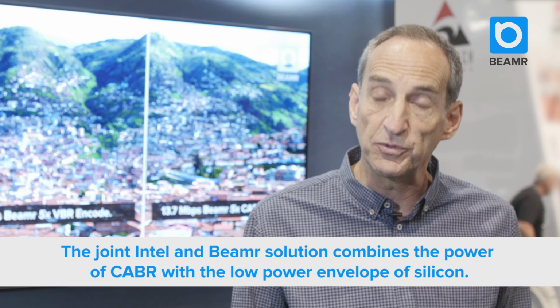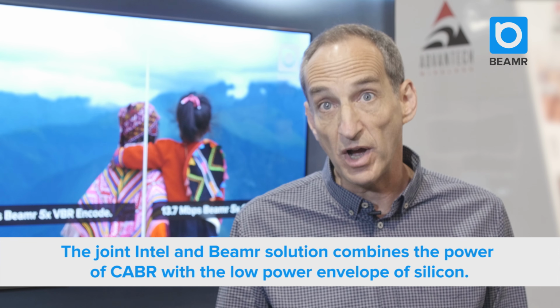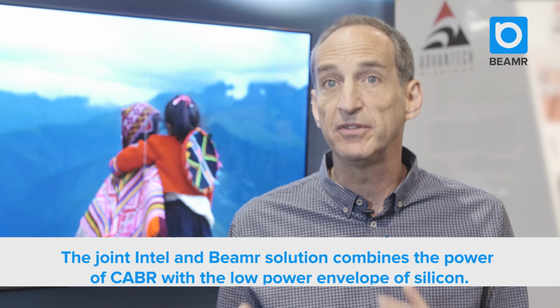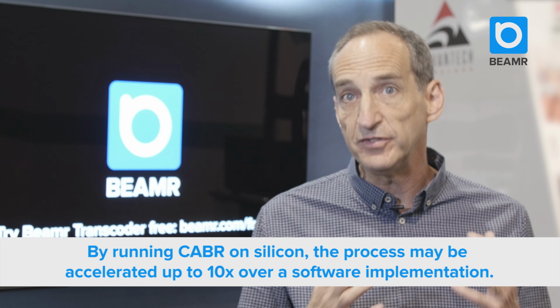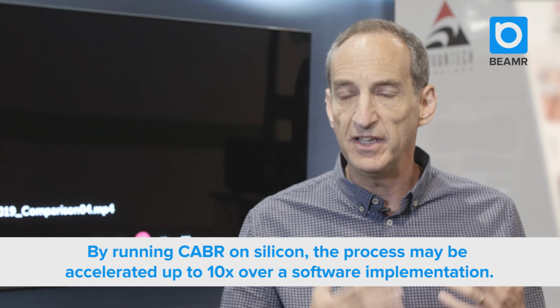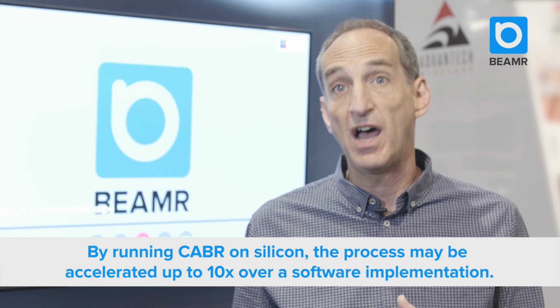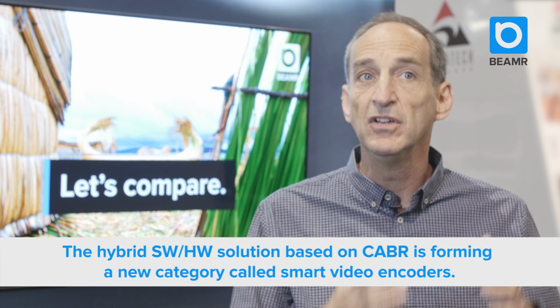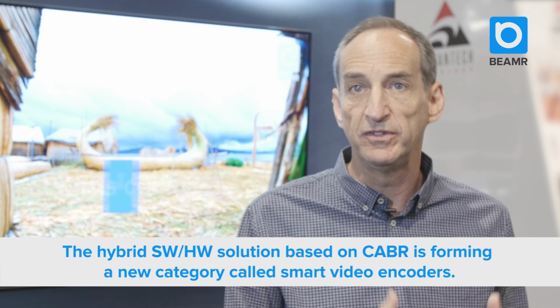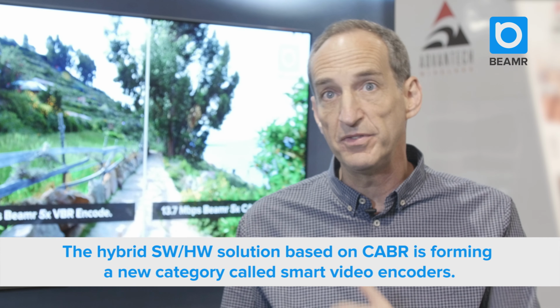So with the integration of Beamr CABR library with the Intel hardware encoder through the Media SDK, we create a joint solution where the Intel hardware encoder does very high performance encoding of the video in hardware, and the CABR library running in software on the CPU instructs the video encoder what compression parameters to use on each frame. In this way, you can accelerate the CABR encoding process by up to 10 times, because we are creating a hybrid software-hardware solution which includes our CABR technology and is based on the Intel hardware encoder.